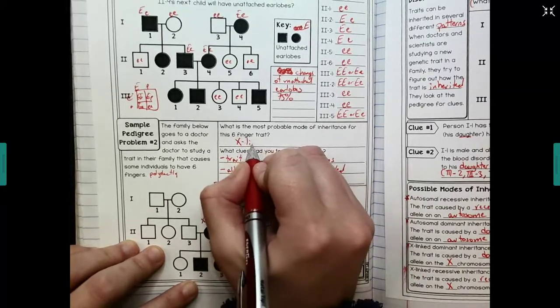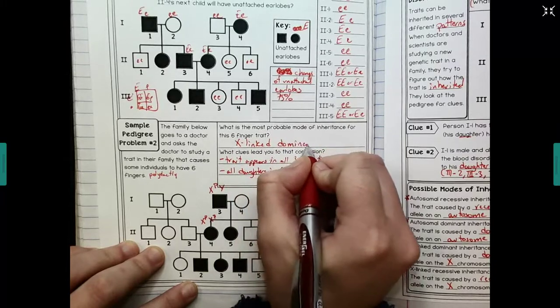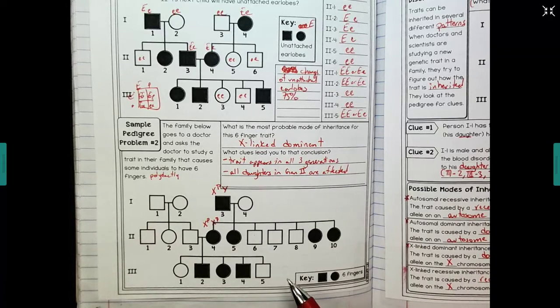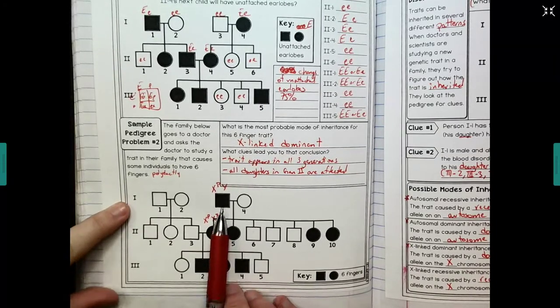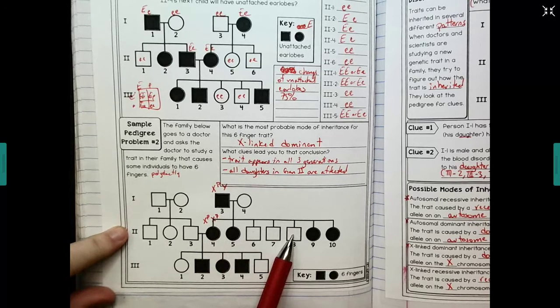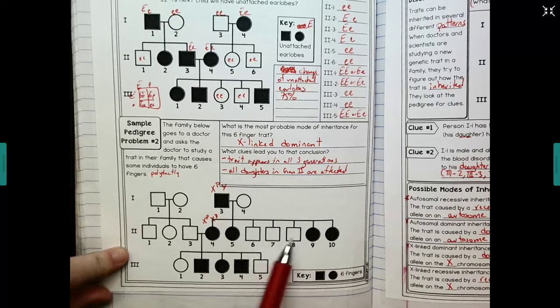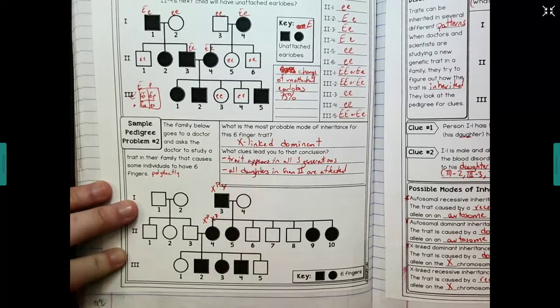I think it is X-linked dominant. Because only daughters of this individual are affected and none of his sons. And a father with a dominant X trait would have all affected daughters, but he does not pass his X on to his sons. So this is going to be an X-linked dominant trait.